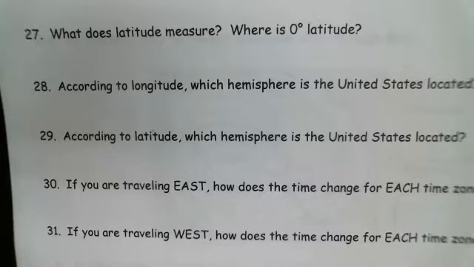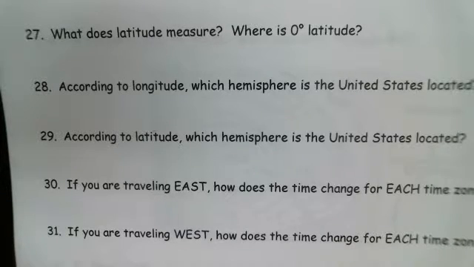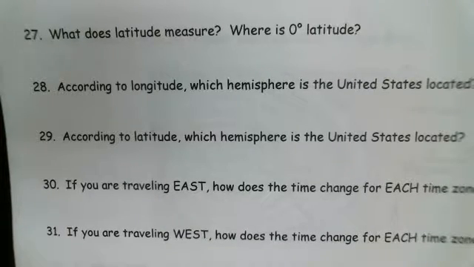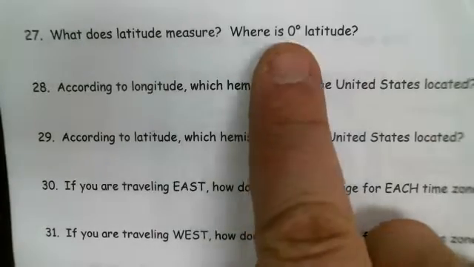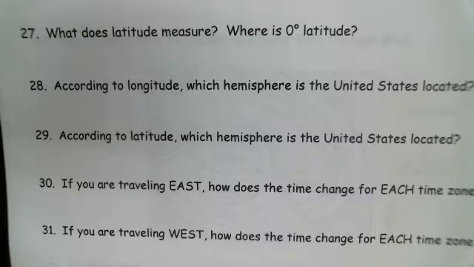What does latitude measure? Latitude measures distance north and south of the equator. And where is zero latitude? That is the equator.